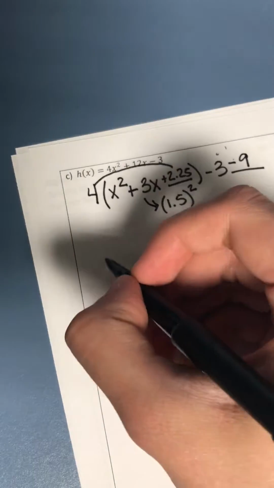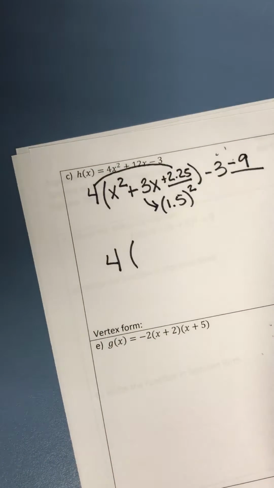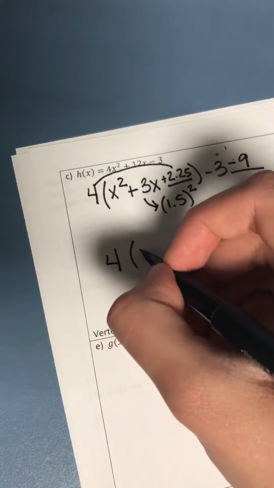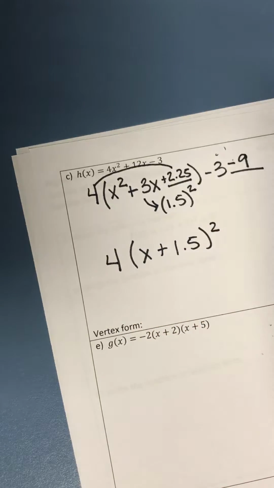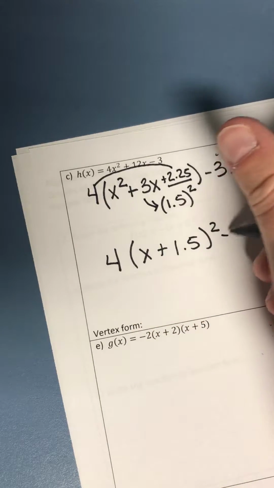Okay. Then I keep my 4 on the outside. Some of you are missing that on your quiz. As your perfect square, you write x plus 1.5 squared, and -3 minus 9 should be -12.